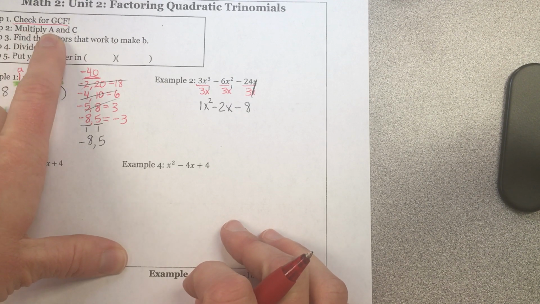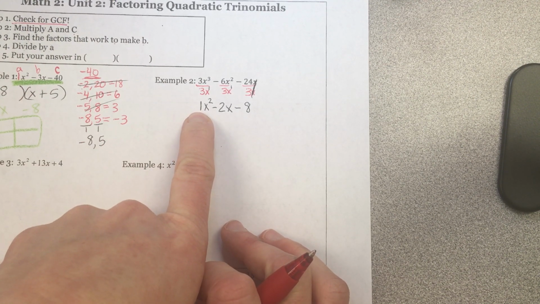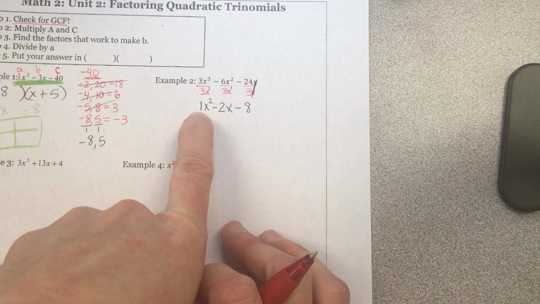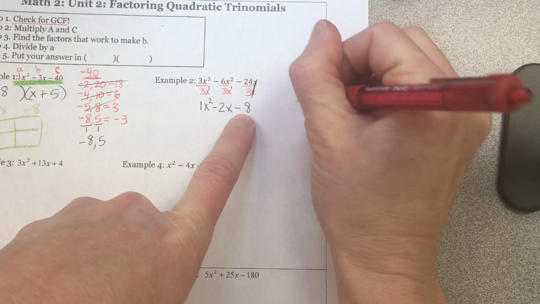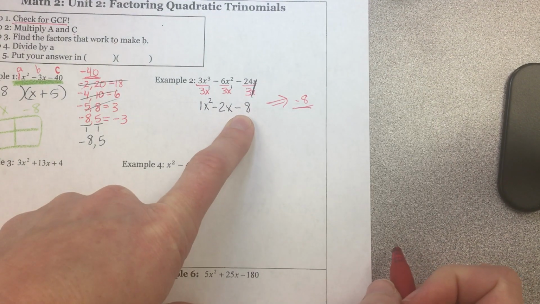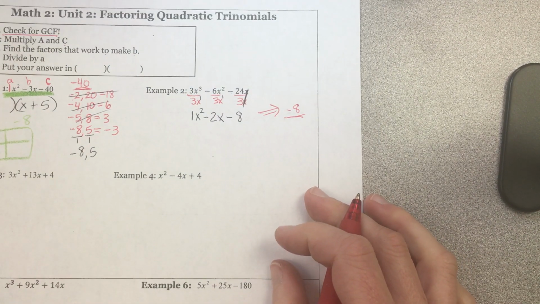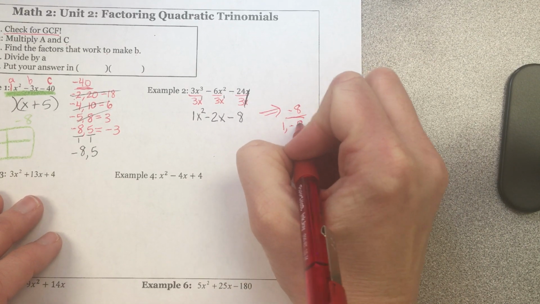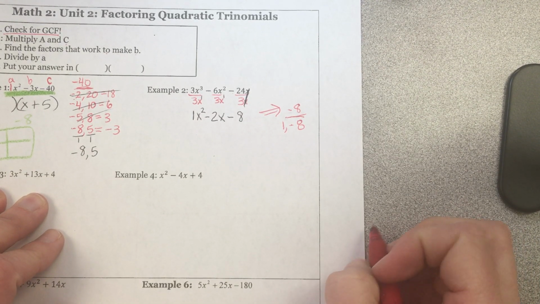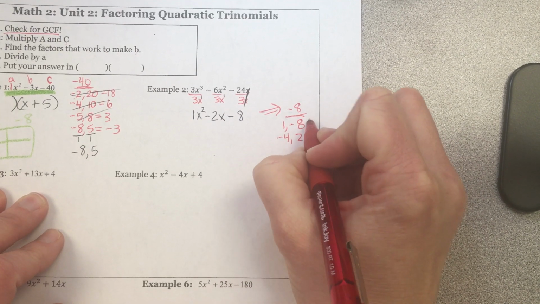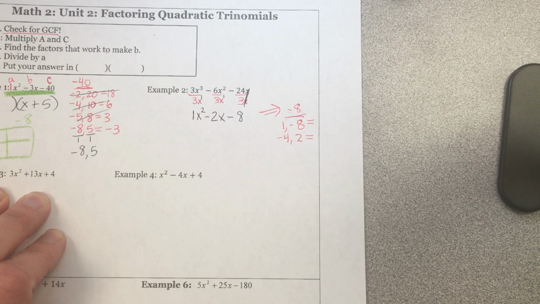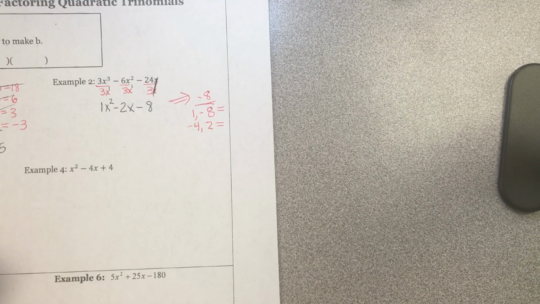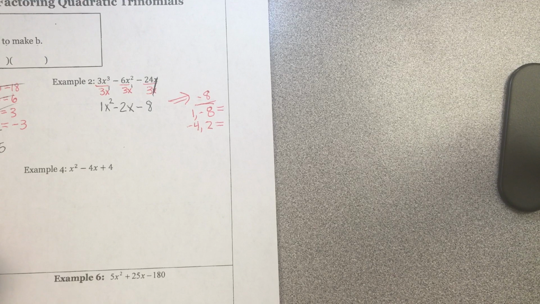Now we are going to multiply A and C. So A is now 1. You do it with your new problem. So A is 1. And what is C? Negative 8. So we put that out to the side. What multiplies to give me negative 8? 1 times negative 8. What else? Negative 4 times 2. All right, let's stop there and see if that was enough to get us what we want. All right, so at this step, we're going to add these. So what's 1 plus negative 8?